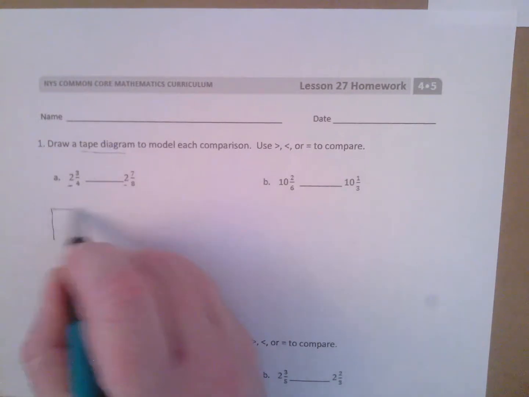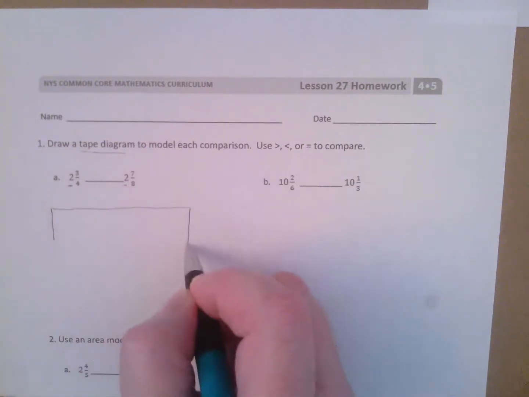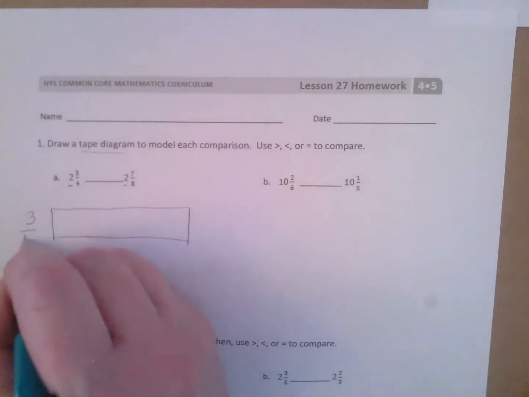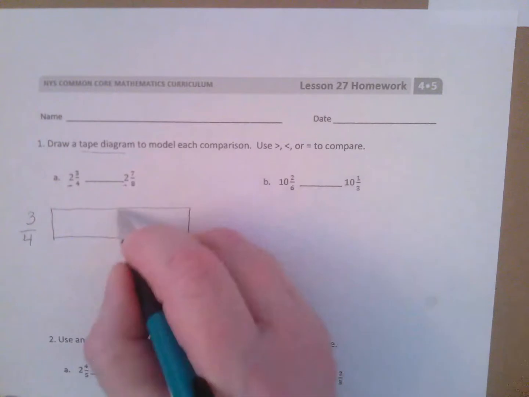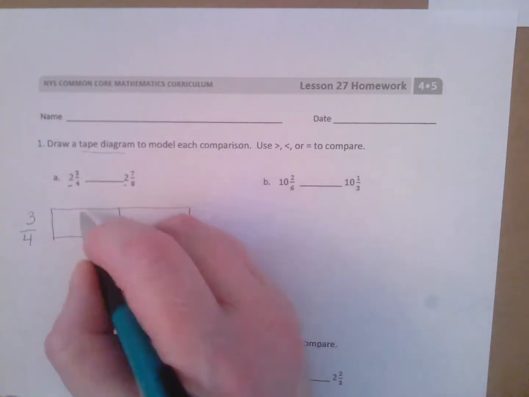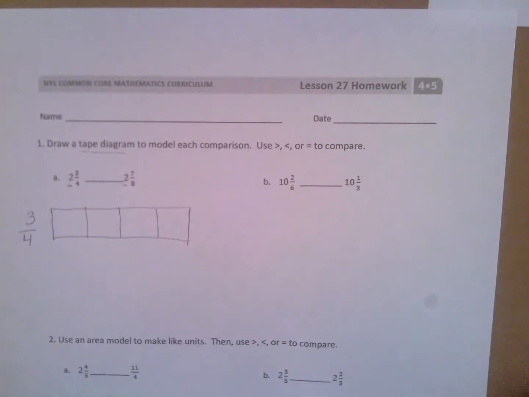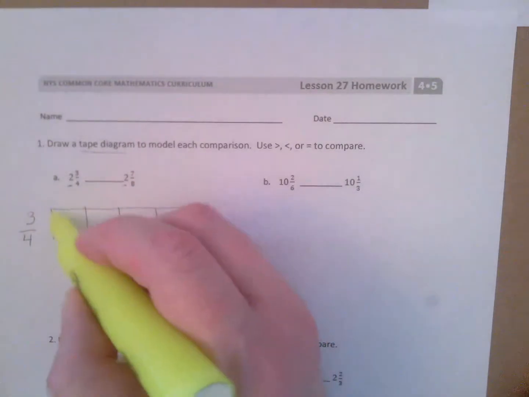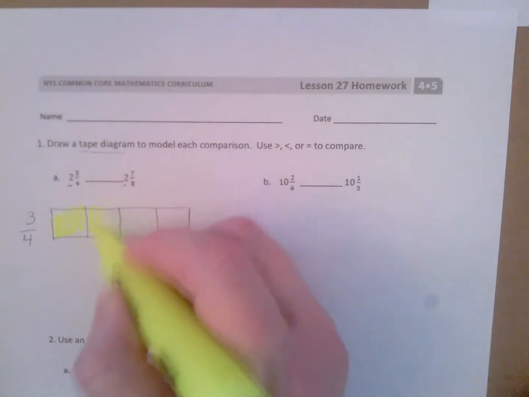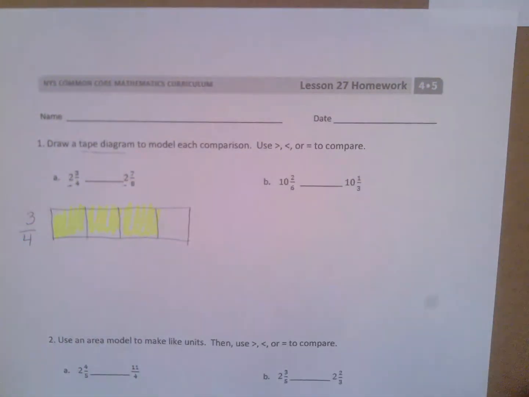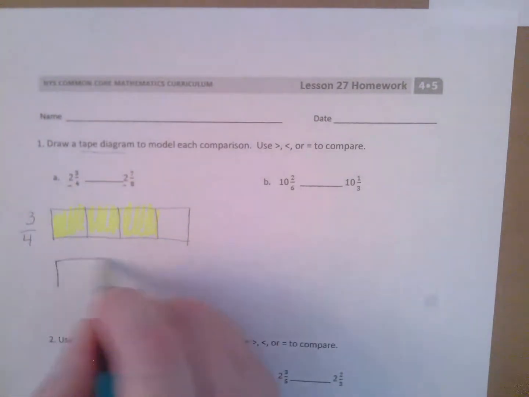The first tape diagram is going to represent 3/4. Okay, so 3/4 means I have 4 spaces, and I'm going to shade in 3 of them. All right, our next tape diagram has 7/8.